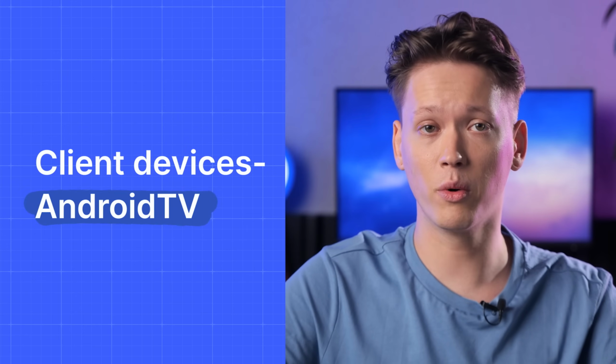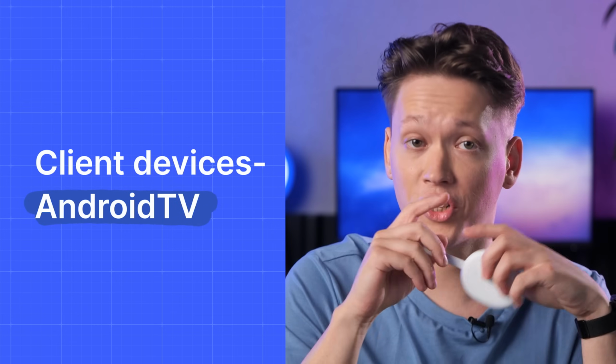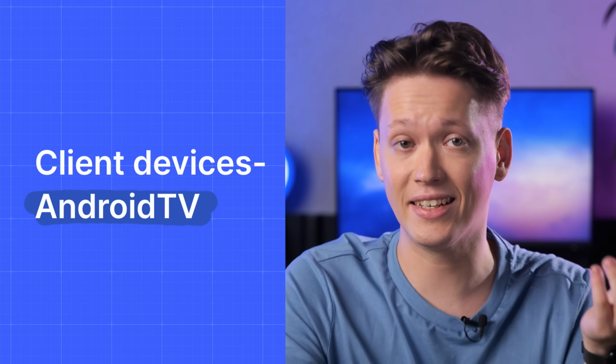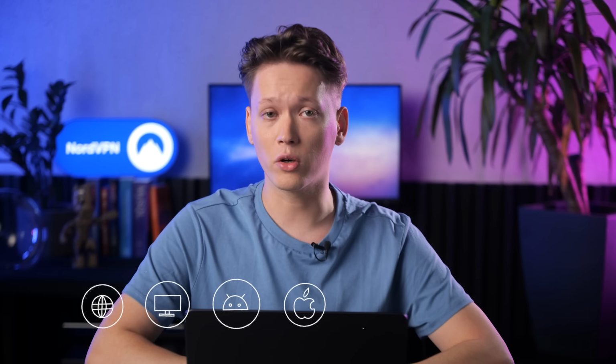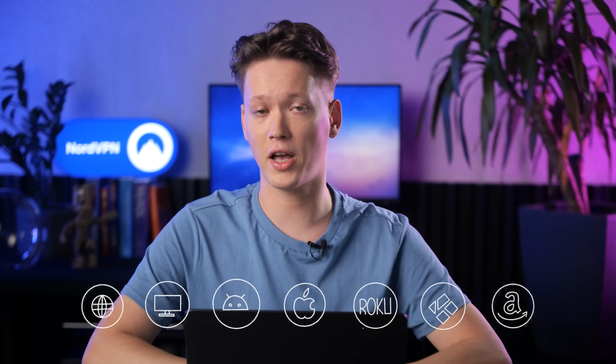And for those of you who want to watch your media on a TV, no sweat. Both Jellyfin and NordVPN can be easily installed on an Android TV device. And as promised, the installation process is extremely streamlined and straightforward, thanks to all of the installation scripts provided. There's also plenty of supported platforms so that everyone can use Jellyfin on pretty much any device.